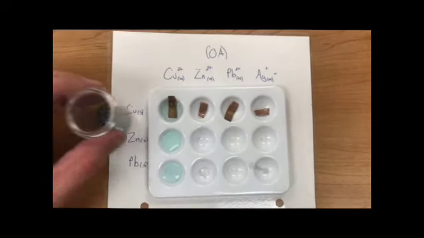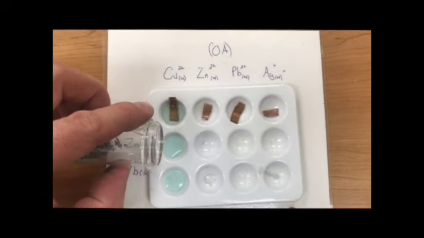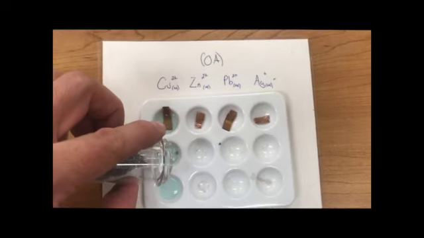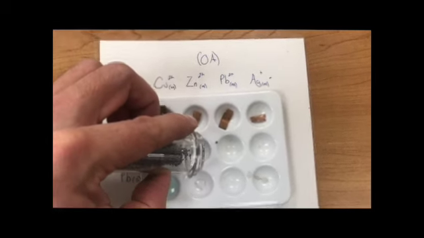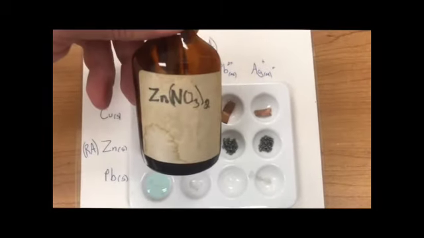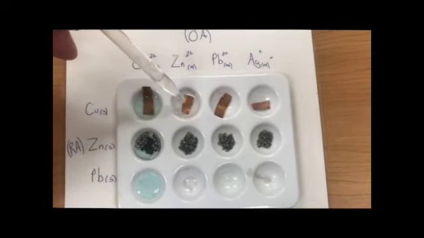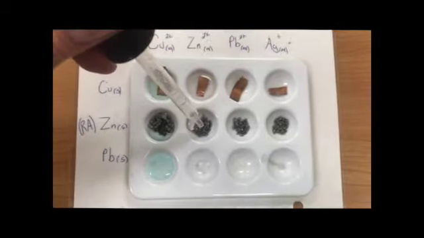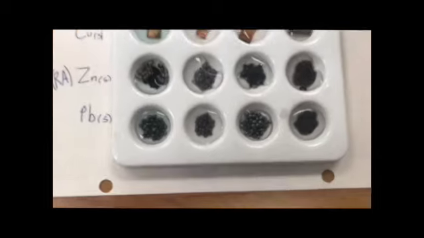Okay, in the next horizontal row, I'm putting zinc solid, or zinc metal. So here's these zinc filings. I put all these in all the way across. Okay, and then I'm going to put zinc solution all the way down the second column. There's zinc nitrate in solution. And then the third column is going to be lead solution. The fourth column is silver ions, and I put lead metal across the bottom horizontally.